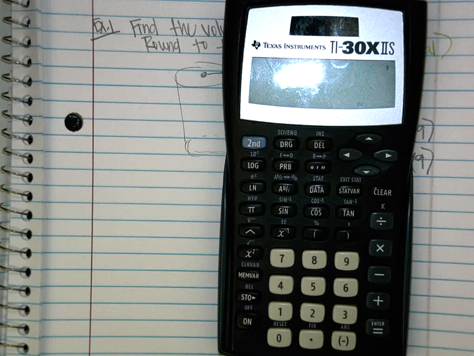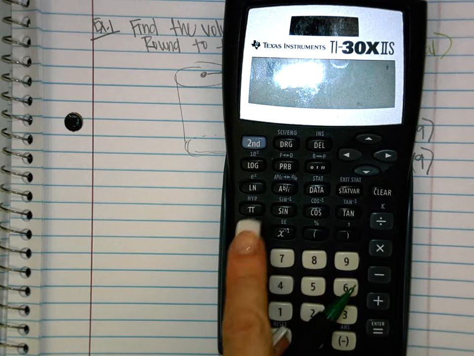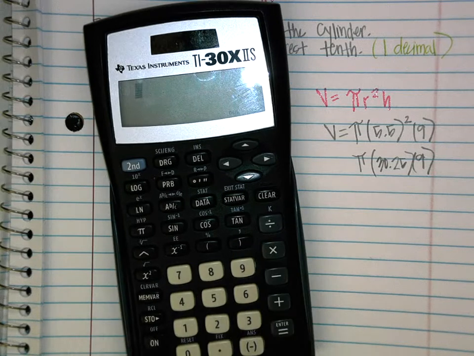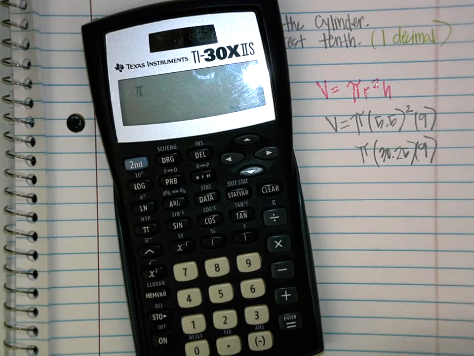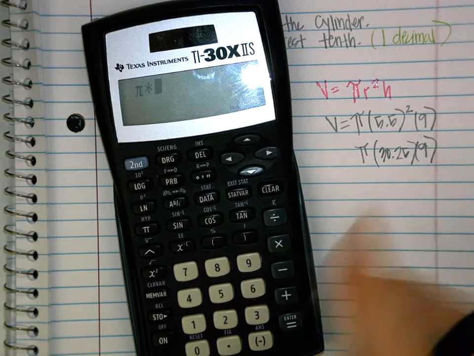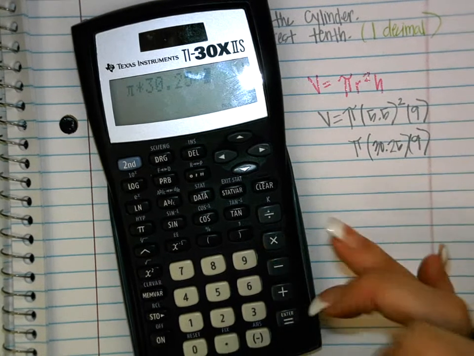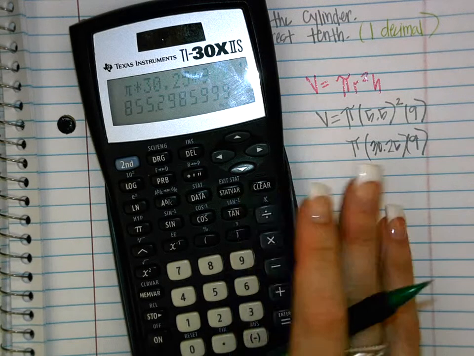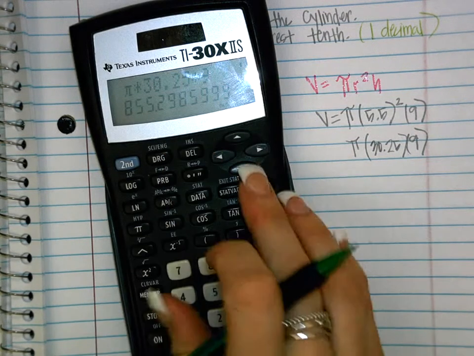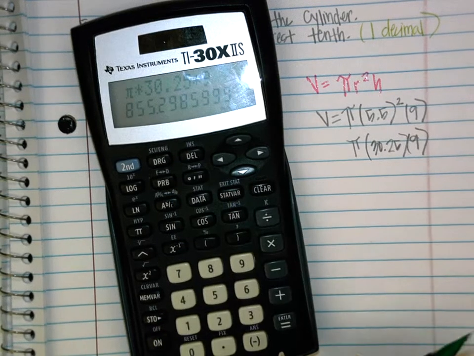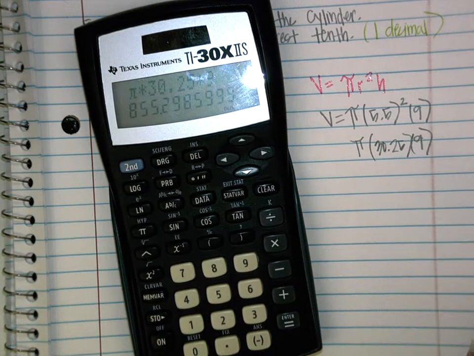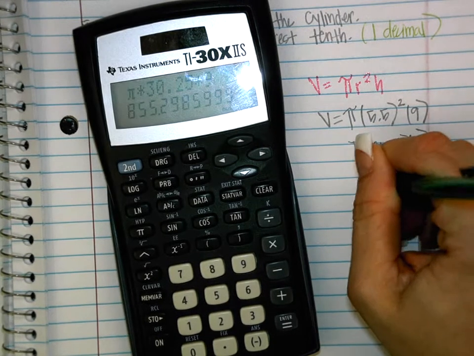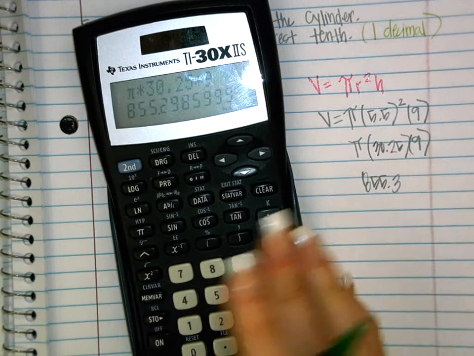Now there is actually a button on most calculators, not all of them, but pretty sure most of the ones that I have that you can borrow, there's a pi button. Sorry, there's kind of some bad glare. But there is a pi button, so you can multiply pi times 30.25 times 9. Anywhere you'd like is fine. Multiply that all together and we get 855.298 and all these decimals. What should you round that to? 855.30. 855 point what? 0.3. Your answer should have 1 decimal place.